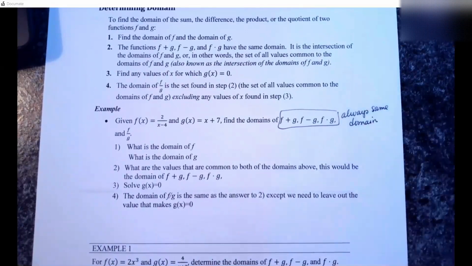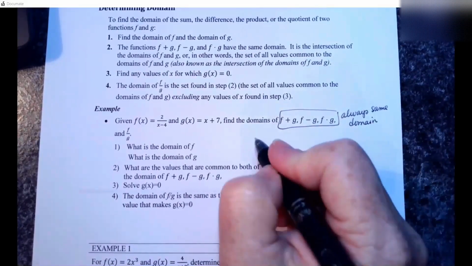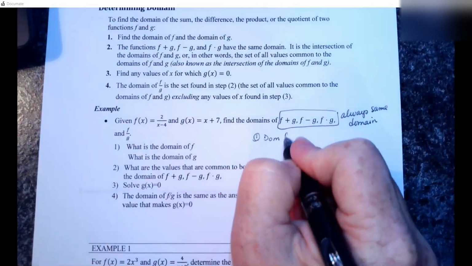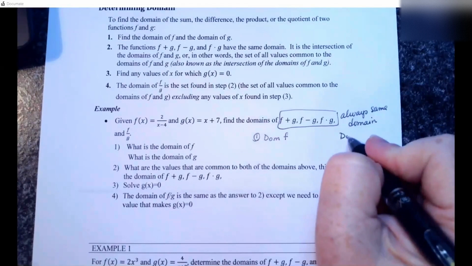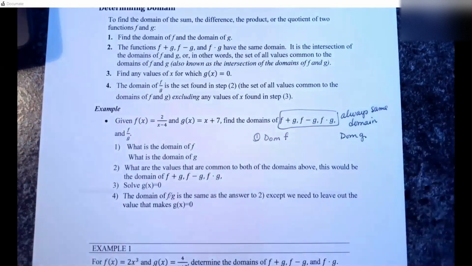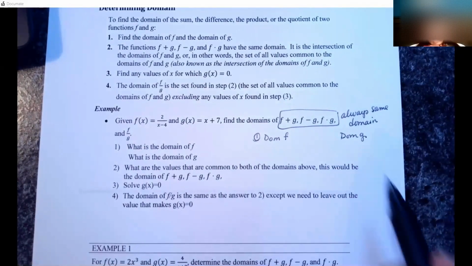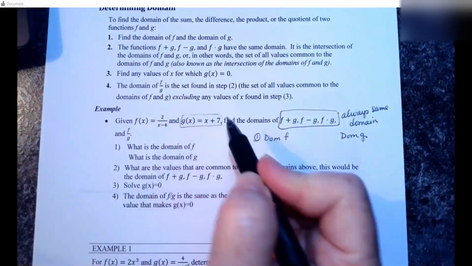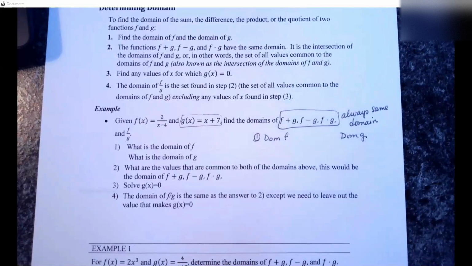Okay, so step 1, let's find the domain of f and the domain of g. The domain of g is actually a little bit easier because, remember, domain is just all the legal values for x. So since I'm just taking a number and adding 7 to it, there's not a number that I can't add 7 to and get a number as my answer.